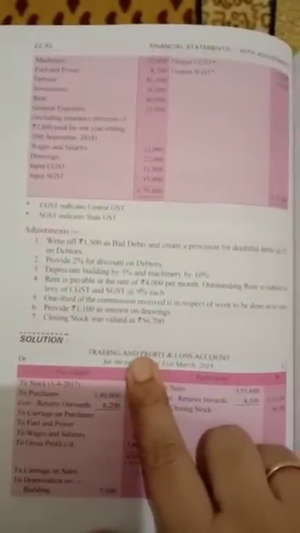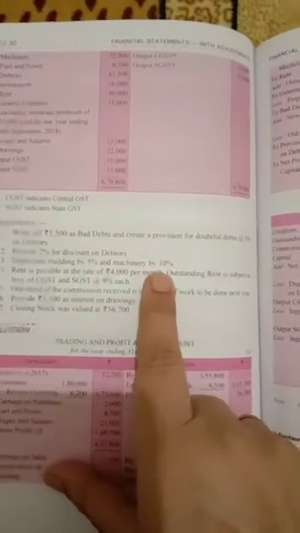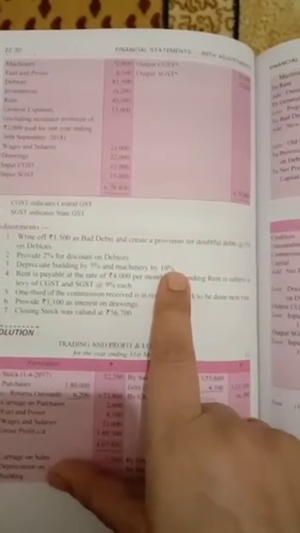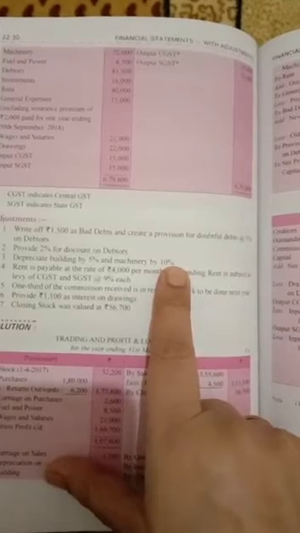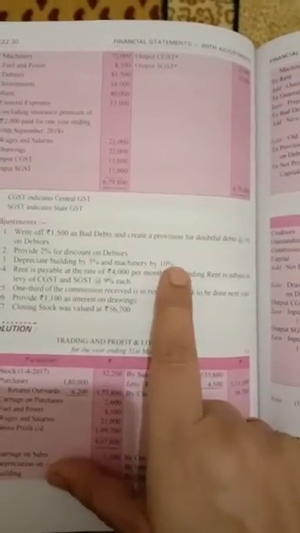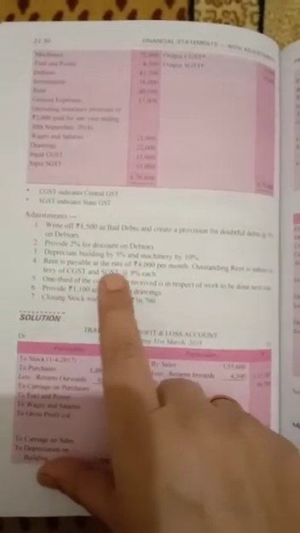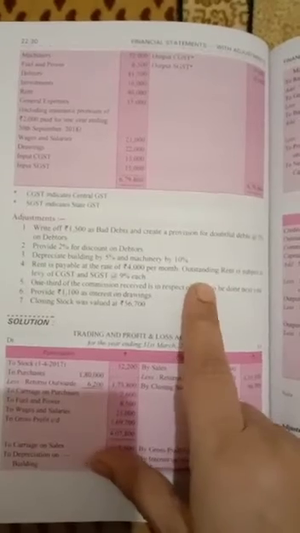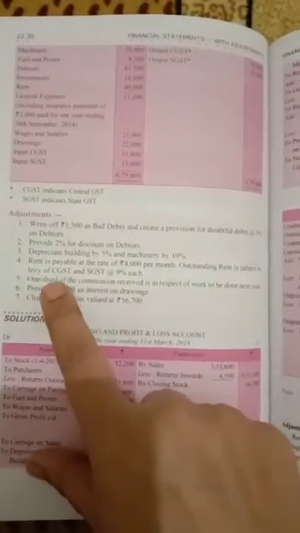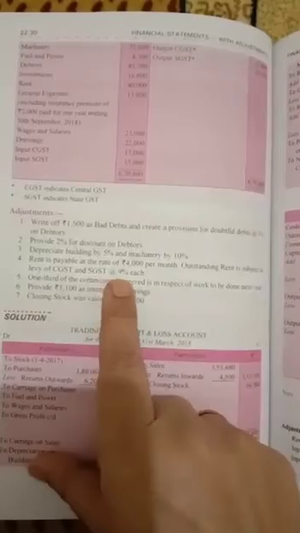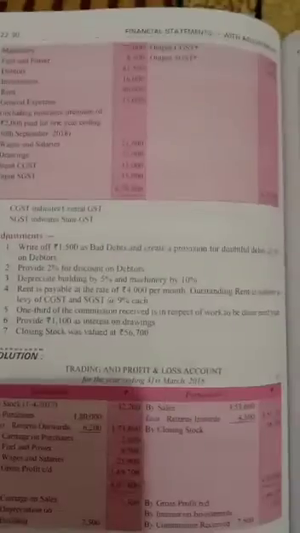Okay, next point is depreciate building by 5% and machinery by 10%. So depreciation you will show in the debit side of the profit and loss account, and secondly you will deduct this depreciation amount from the assets. Okay. Next, fourth point is the rent is payable at the rate of rupees 4,000 per month, and outstanding rent is subject to the levy of CGST and SGST at the rate 9% each. First treatment of this adjustment is you will add outstanding rent in rent.